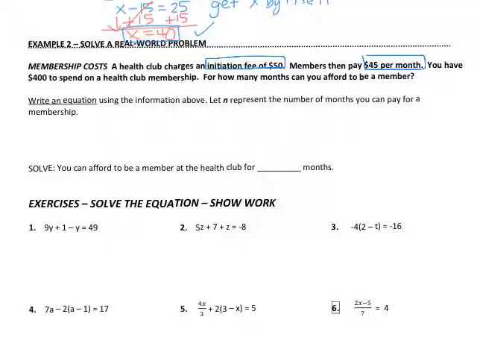You have $400 to spend on health club membership. For how many months can you afford it? So this is the important question. For how many months are you going to be able to afford to be a member? So we're being asked to write an equation using the information above. Let n represent the number of months.